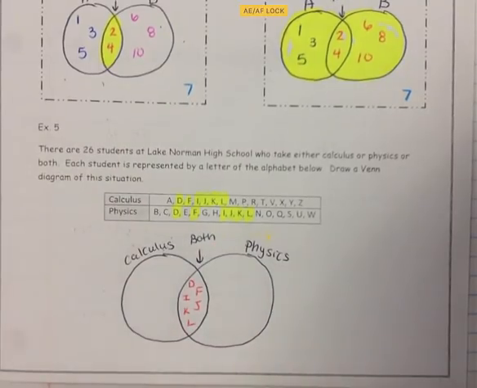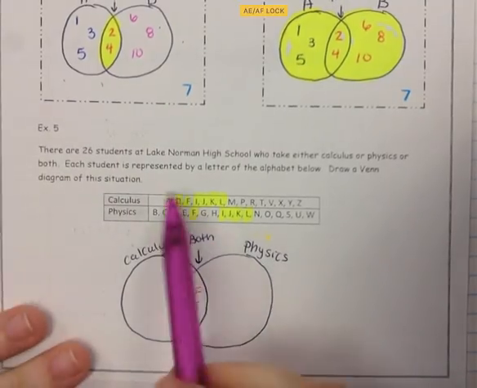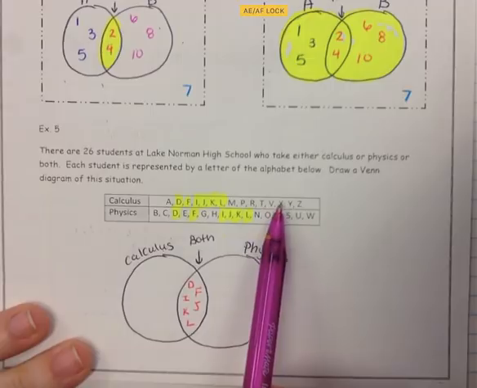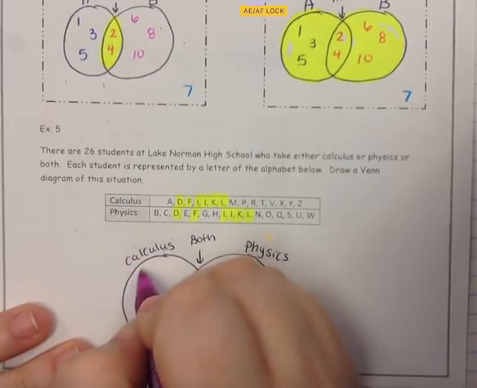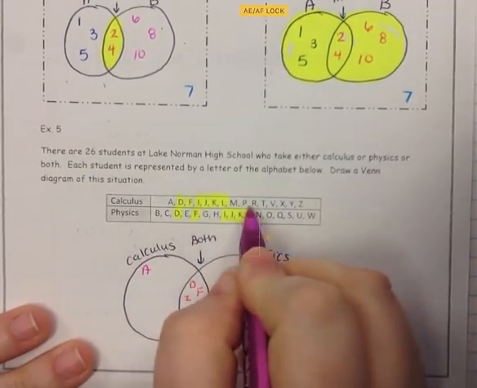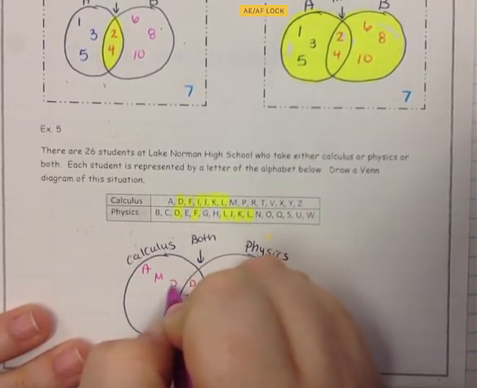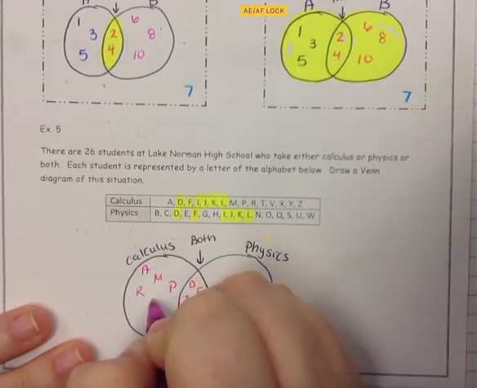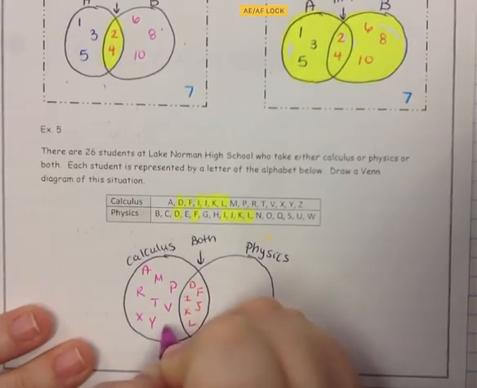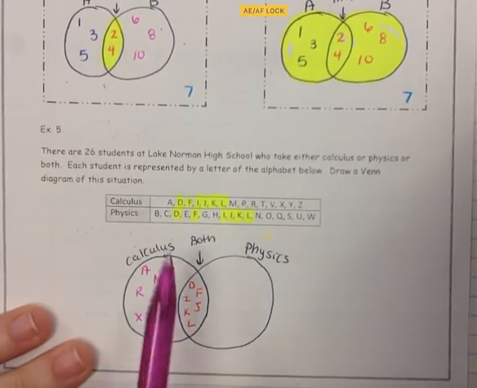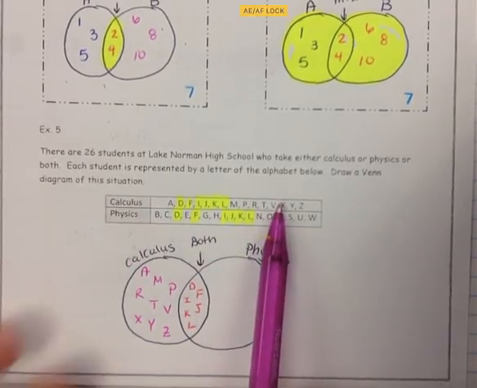So now for calculus, we write out the remaining letters that are not highlighted, because these are the letters that are only taking calculus. So we have A, M, P, R, T, V, X, Y, and Z. Those are the letters that are only in calculus.